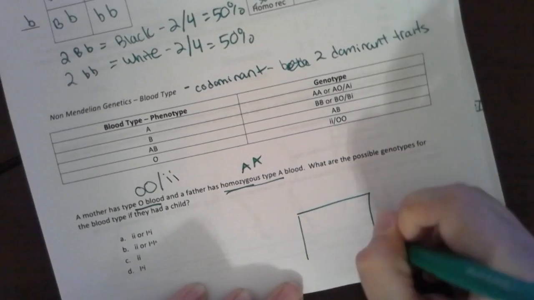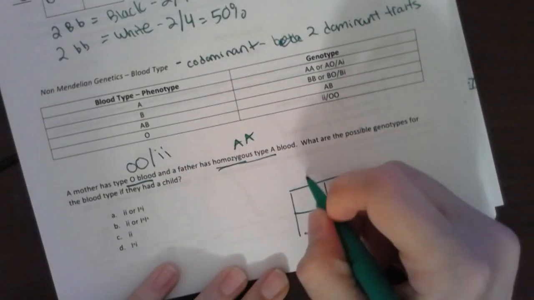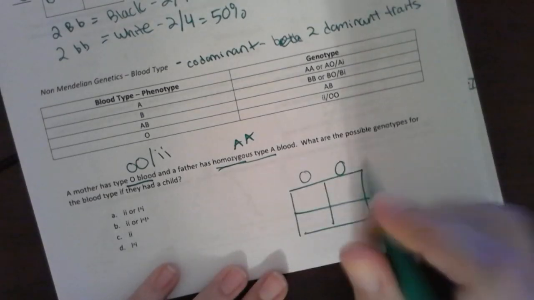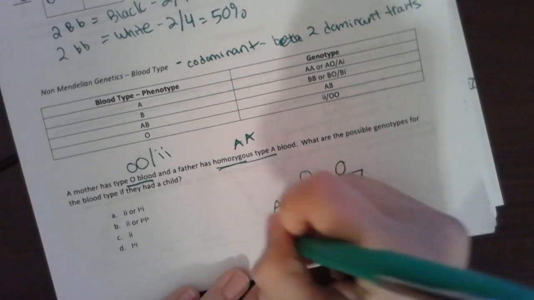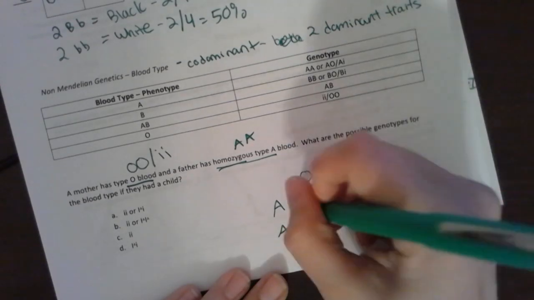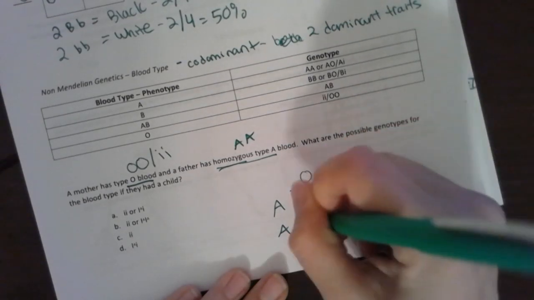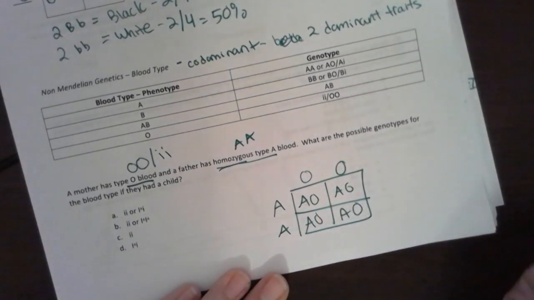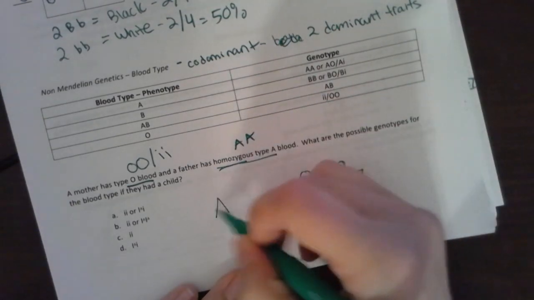Punnett square. Okay. Mom, OO. Or you could have written II, it doesn't matter. Dad, AA. Okay. AO, AO, AO, AO. All the way around. My blood type that I can have is AO.